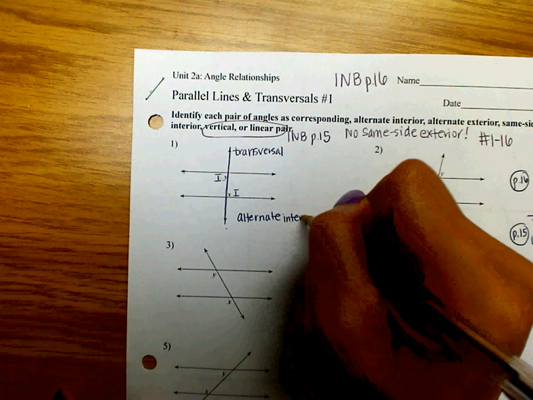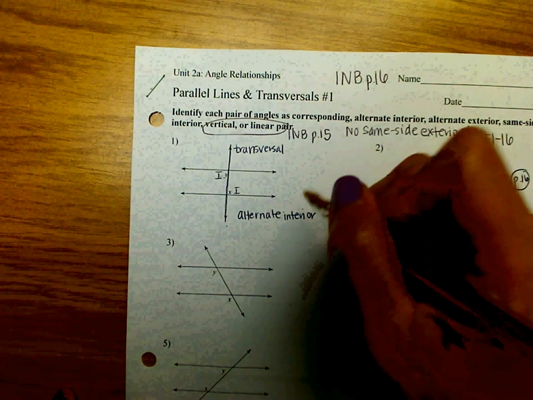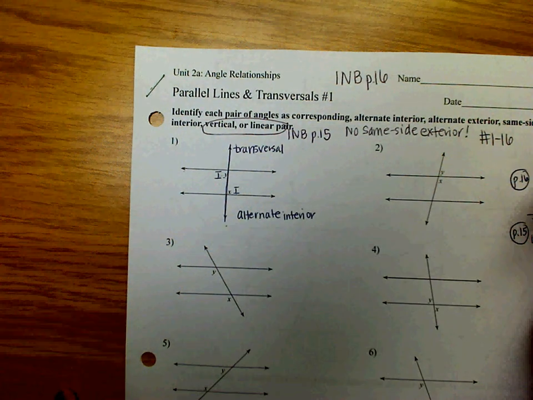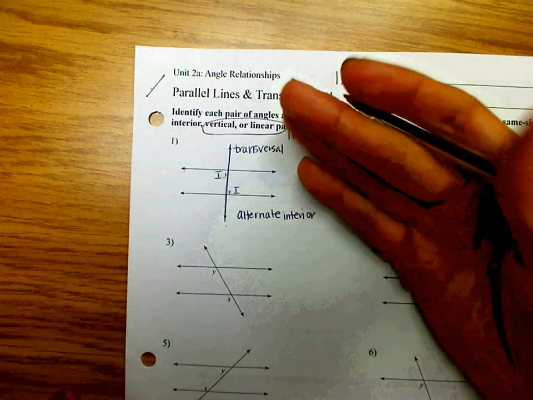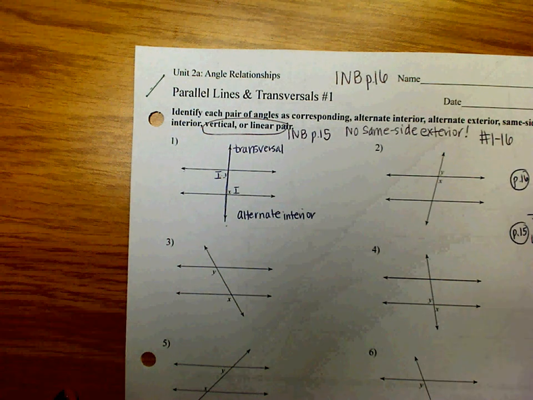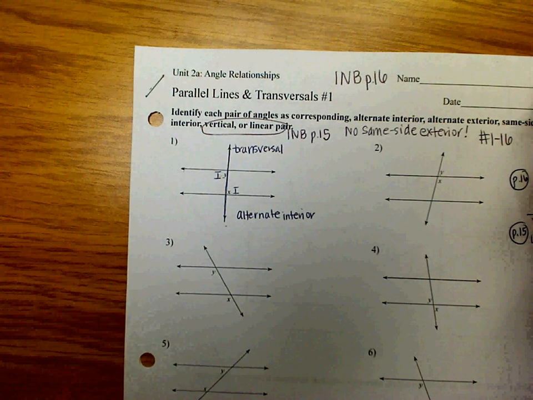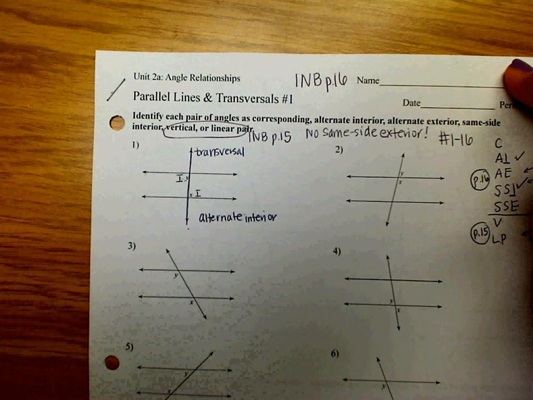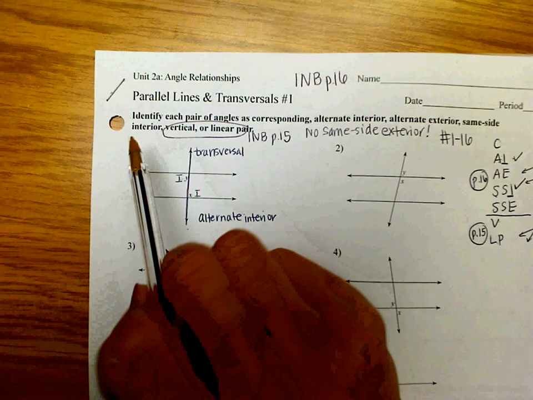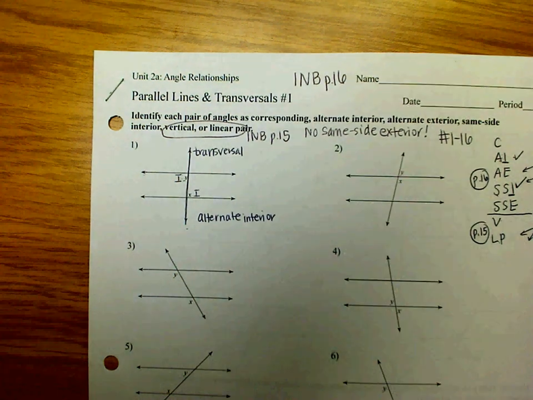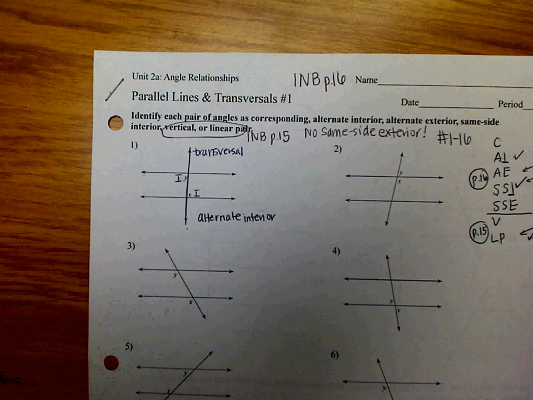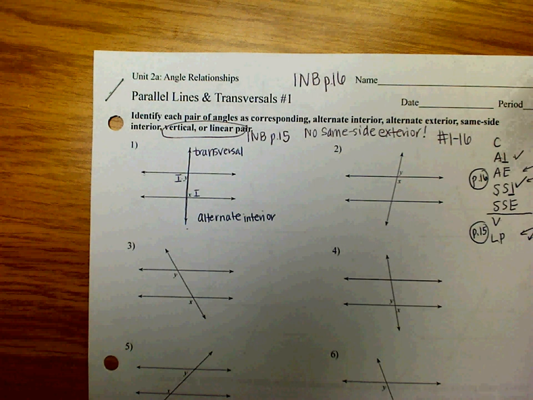The question was, were they same side or alternate? And it's alternate interior. If you need an explanation of that again, just rewind the video and try again. And I know that there's many other ways to explain this as well. So if you want to look up other YouTube videos and look up parallel lines and transversals, go for it. Don't worry, I don't think it'll confuse you because the videos are pretty similar.